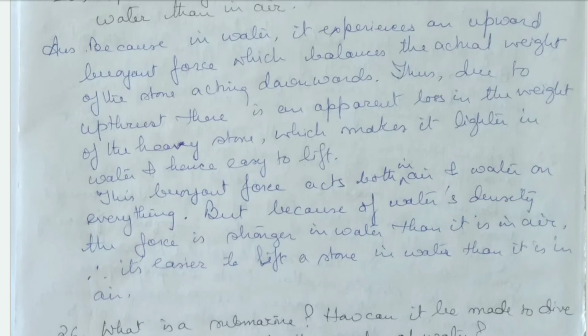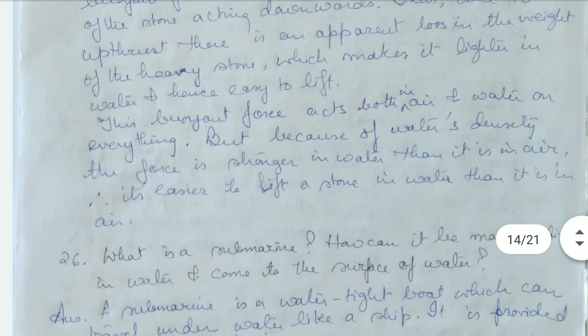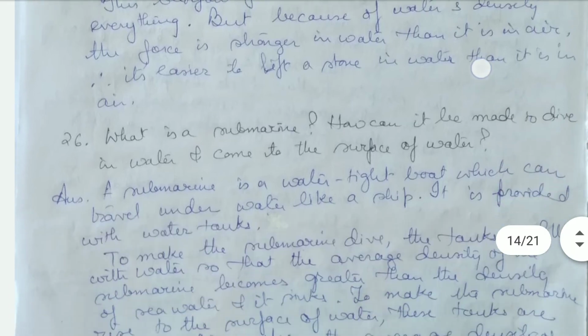easier to lift. This buoyant force acts both in air and water on everything, but because of water's density, the force is stronger in water than that in air. Because water is denser than air, the force is much stronger in water than that of air. Therefore, it is easier to lift a stone in water than it is in air.